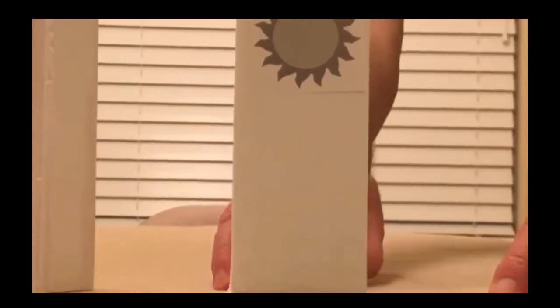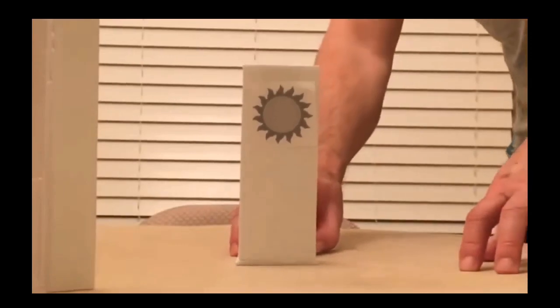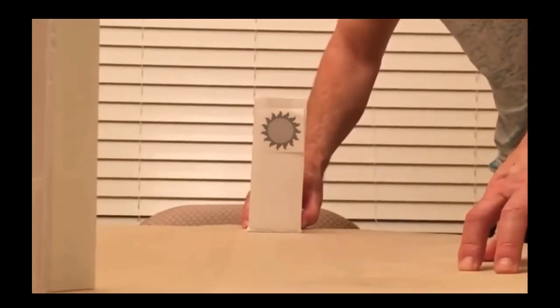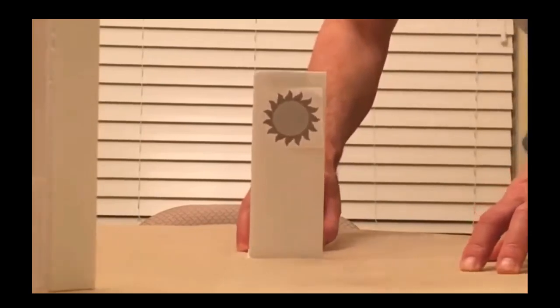All right, here's the first test of a sun moving over a flat surface, and with no atmospheric magnification, it does what we might expect it would. It gets smaller as it goes away from us. All right, now let's see what happens when we add in our atmospheric magnification.